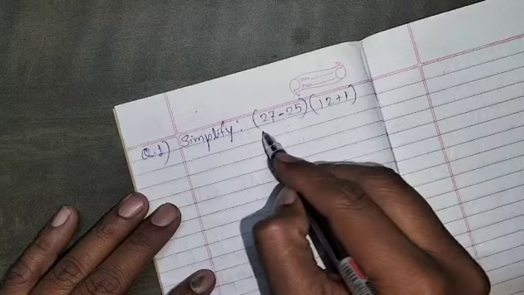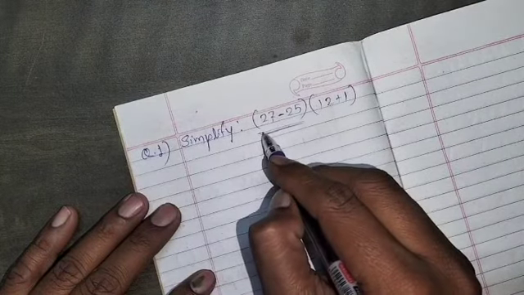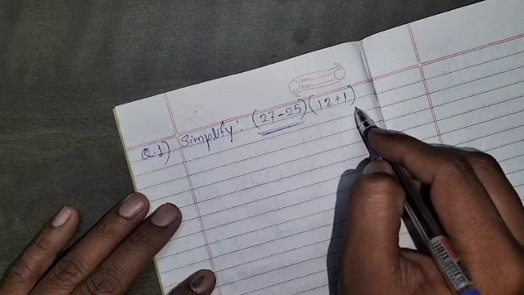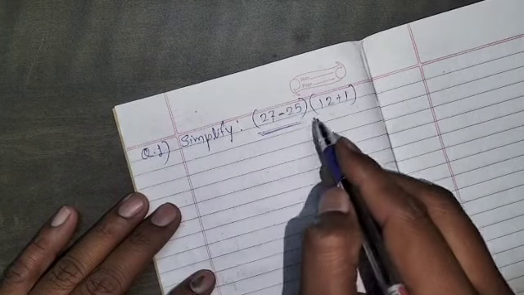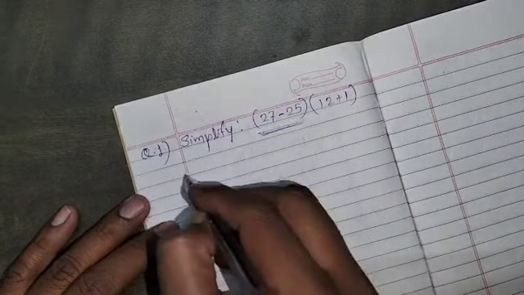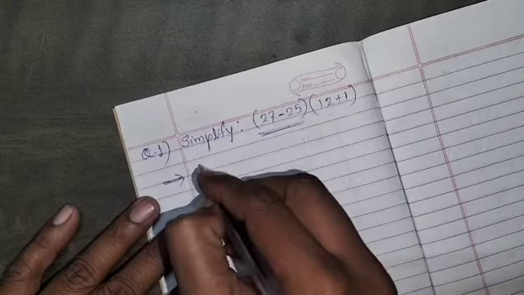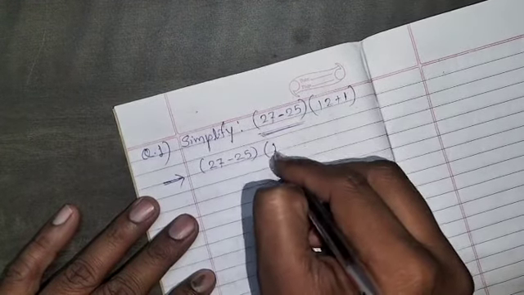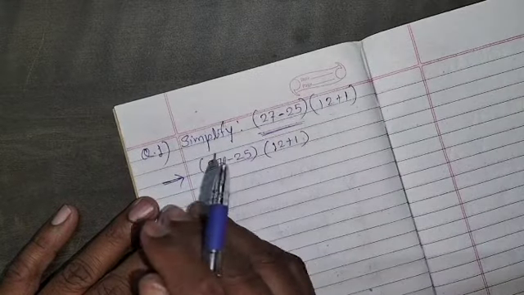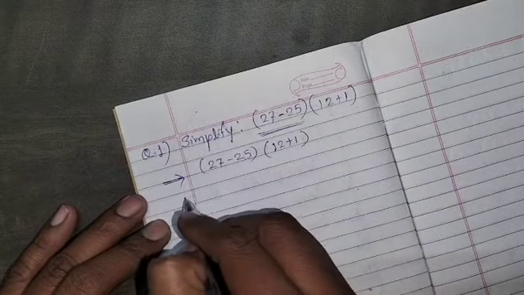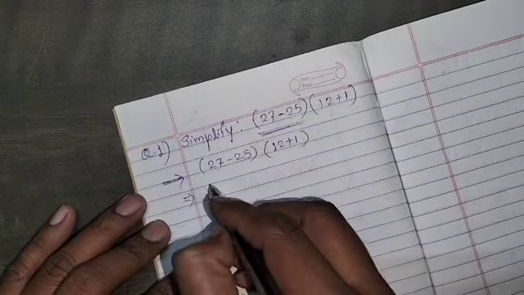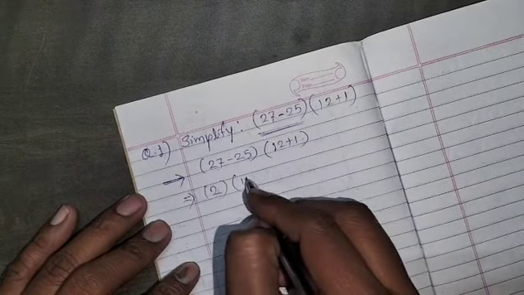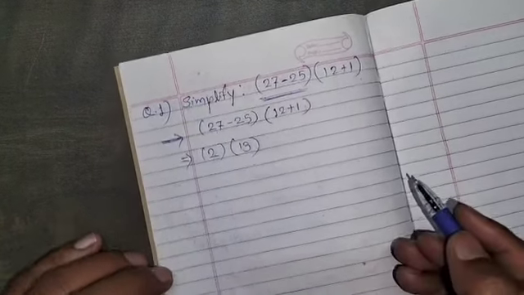As you see, there are two brackets. In first bracket, 27 minus 25 is given. In second bracket, 12 plus 1 is given. So first solve brackets, both the brackets. So first write down this equation, 27 minus 25 into another bracket, 12 plus 1. Now separately solve these both brackets. First do 27 minus 25, it is 2, and 12 plus 1 is 13.